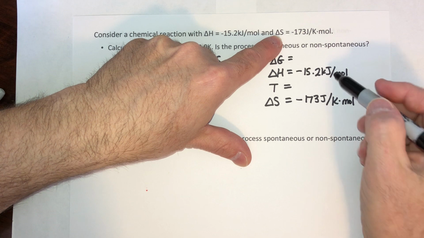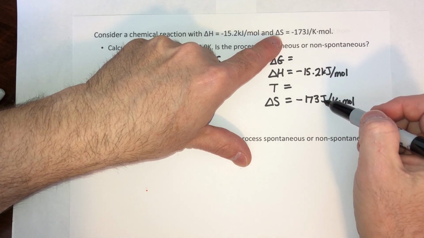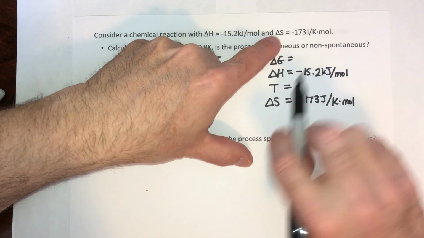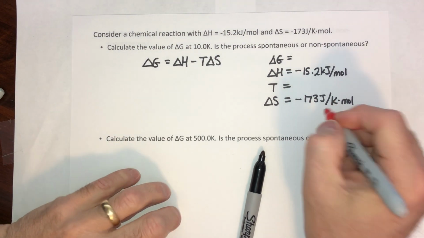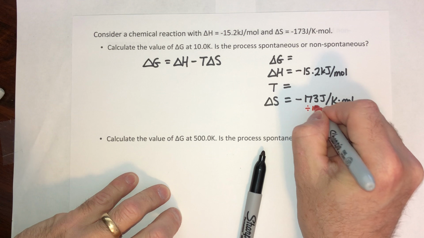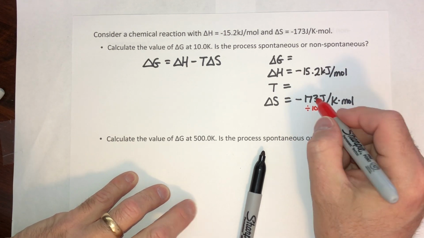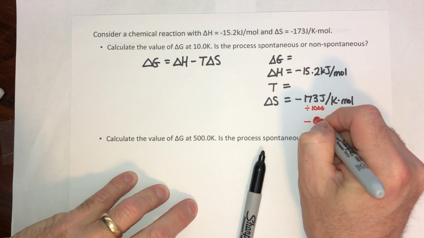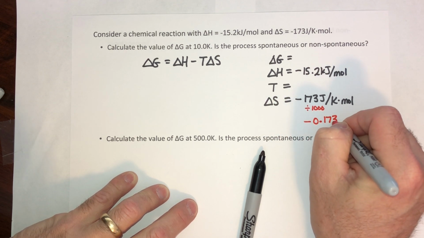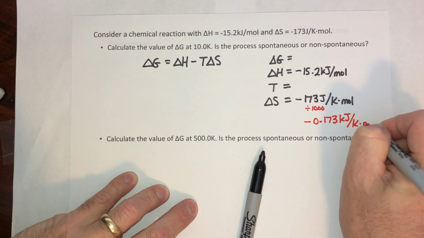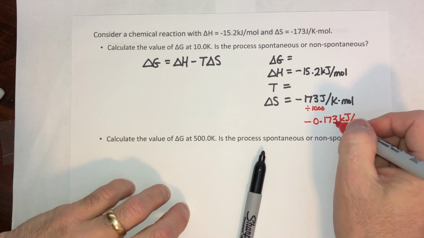And I can see right away that I've got kilojoules versus joules, right? You can't have two different units in the same problem. So what we're going to do is I am going to divide this by 1,000, and that'll turn joules into kilojoules. So if I do that, I get a minus 0.173 kilojoules per Kelvin per mole. Okay, I'm going to fix that problem right here.